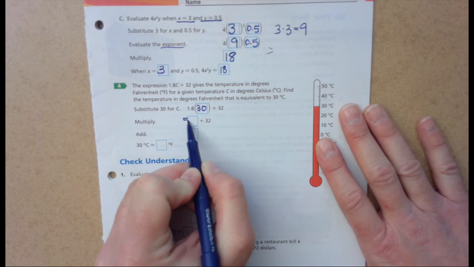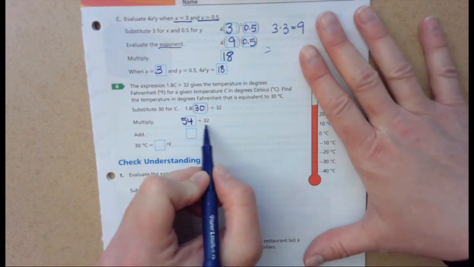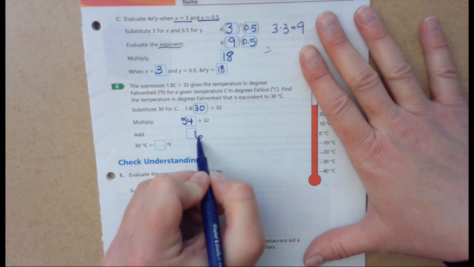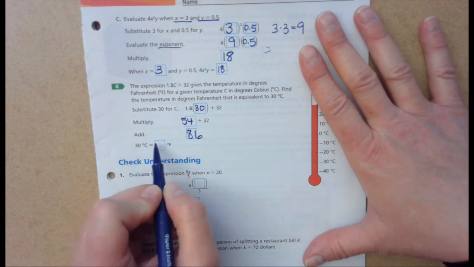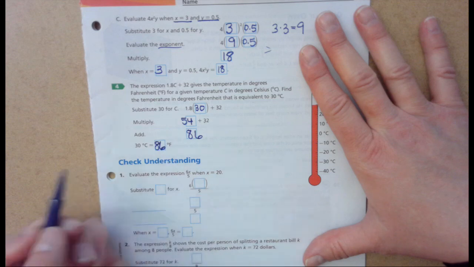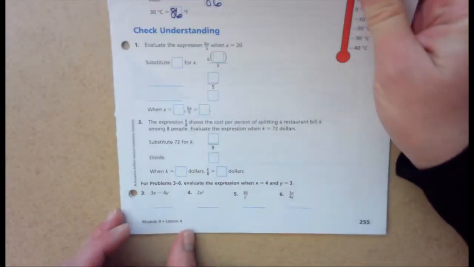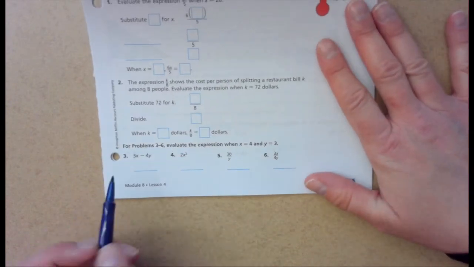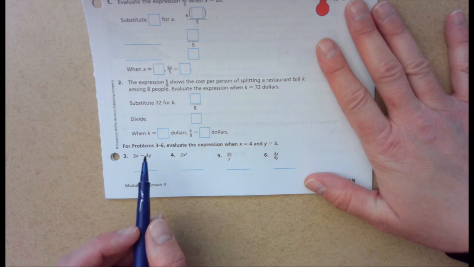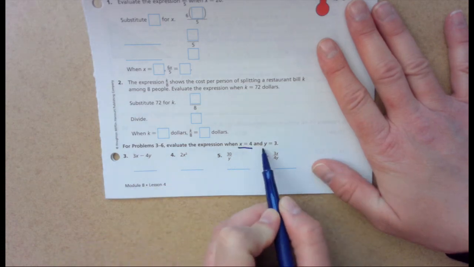Then we have to add 54 plus 32. 4 plus 2 is 6. 5 plus 3 is 8. So 30 degrees Celsius equals 86 degrees Fahrenheit. All right, we are going to skip down to the bottom of the page, the Check Understanding. For problems 3 through 6, evaluate the expression when x equals 4 and y equals 3.